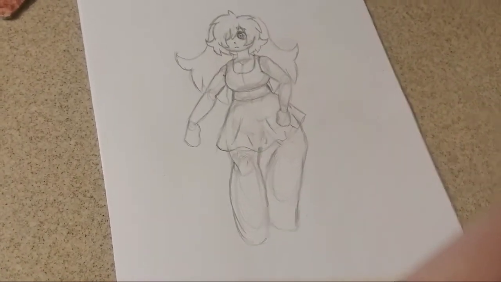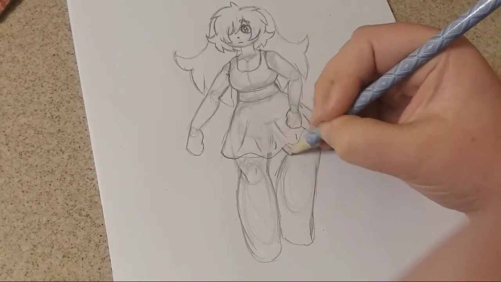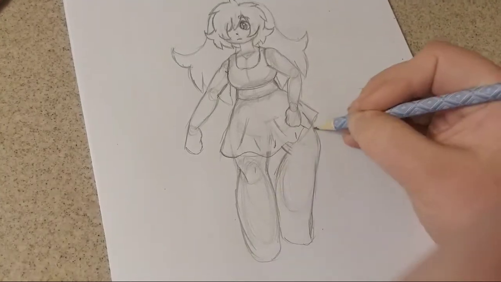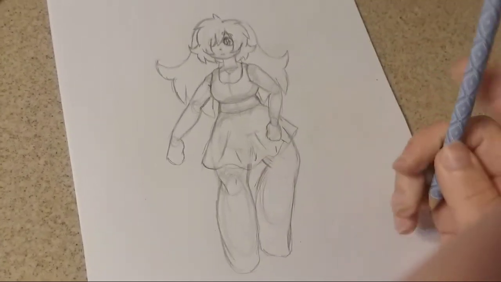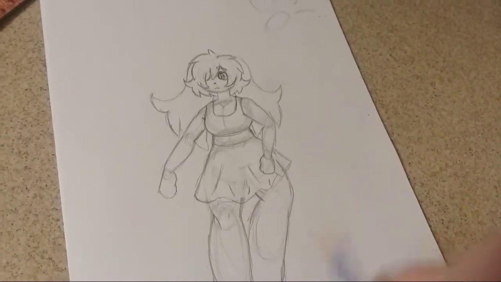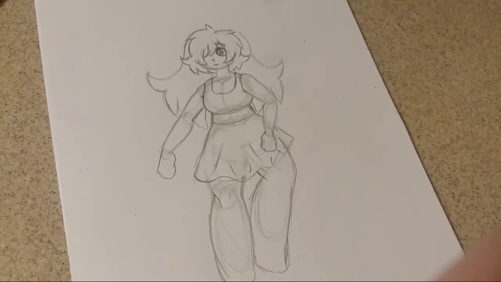Now, I'm also going to point out that on the drawing, she does not have any shoes. So she's going to be barefooted. There we go. We're fixing this leg at last. All right, now there's also one more thing to add to this character, and that's wings.